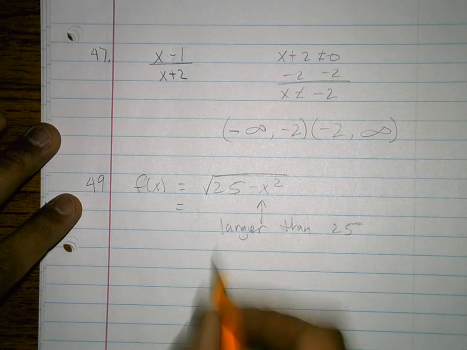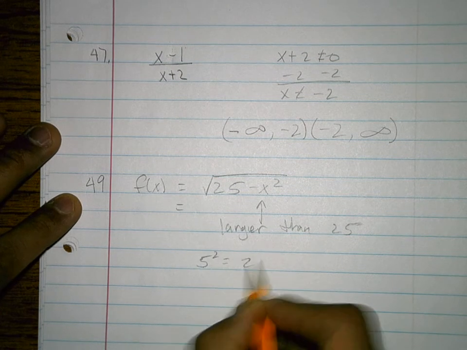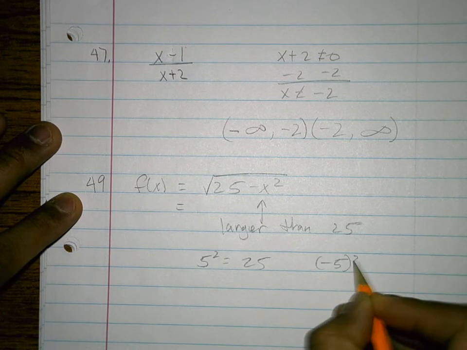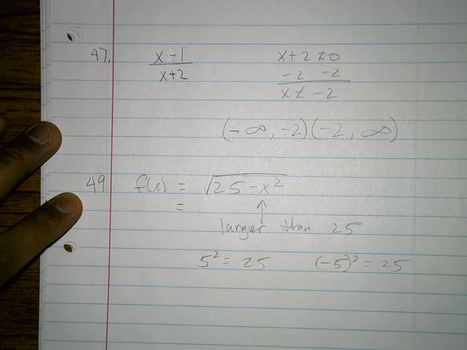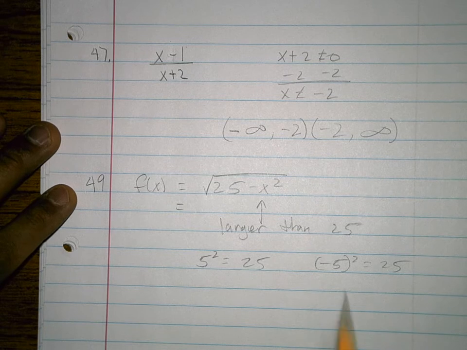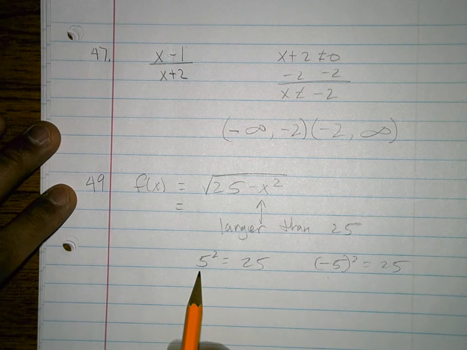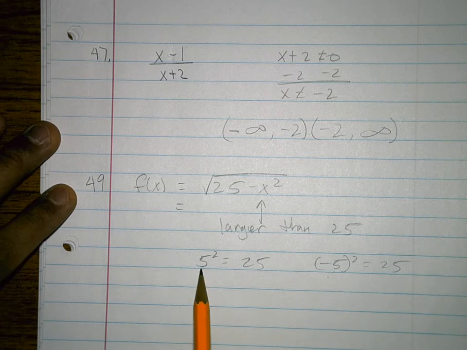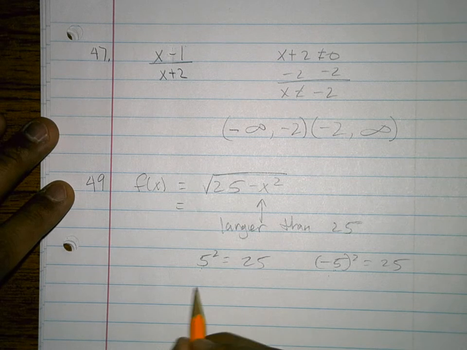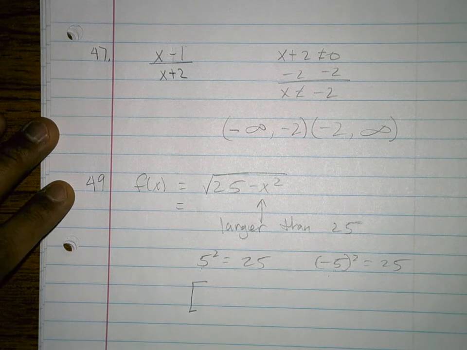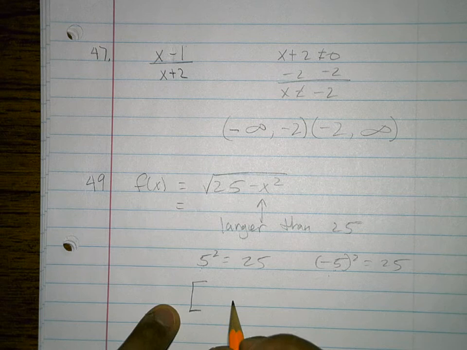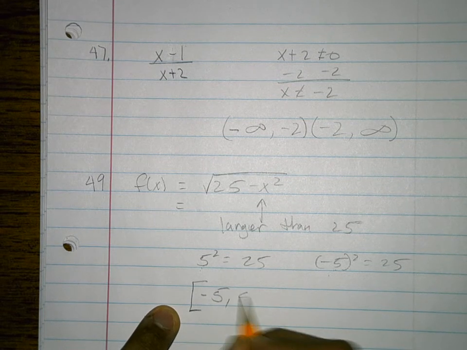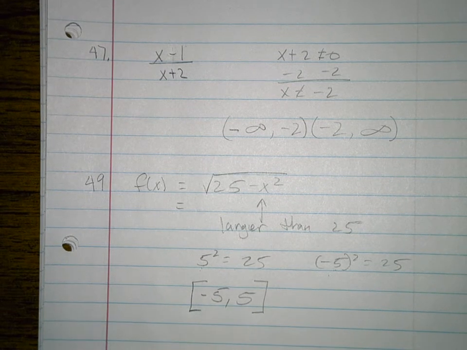Well, the thing you have to remember is if I plug in a 5 squared, that's 25. If I plug in a negative 5, that's also 25. So this is the one where basically I have to pick numbers between -5 and 5. Okay, those are the only ones that I'm allowed to use, -5 and 5. I can use 4, 0, 1, -1. So basically my domain, okay, is from -5 to 5. I can use any of those numbers.